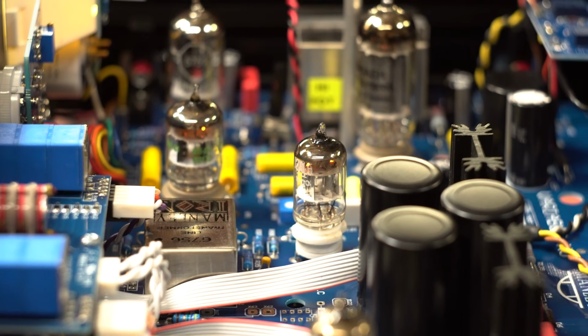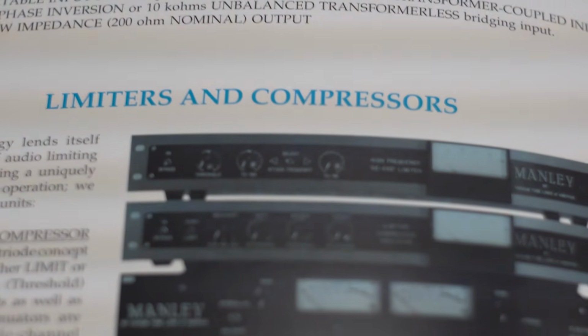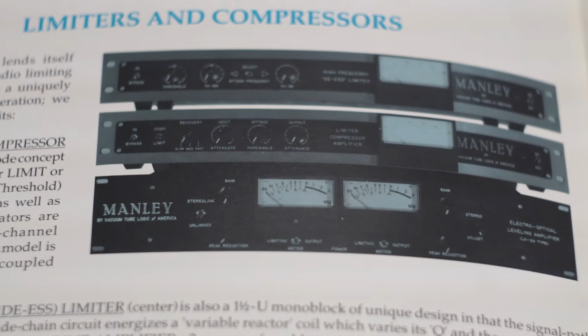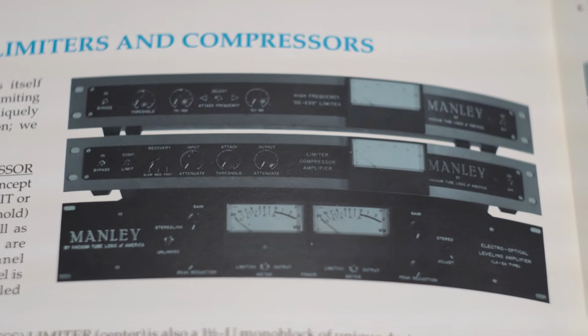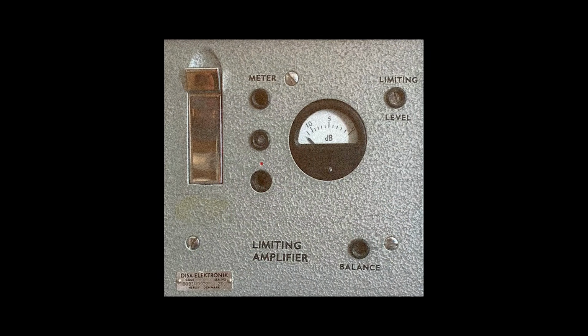So the first Manley variable mu was initially called, a very exciting name, the limiter compressor amplifier. And it was a mono unit. And originally it was in a 1.5U chassis size case. David Manley developed it based on a very obscure Danish broadcast unit called a DISA. And it was a cassette limiter that was used primarily for the Danish broadcast. And it was a very classic tube limiter from the 50s or 60s. And David had one of these things, and he sought to make something that was similar to that.